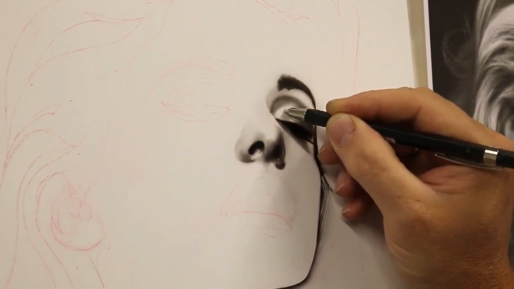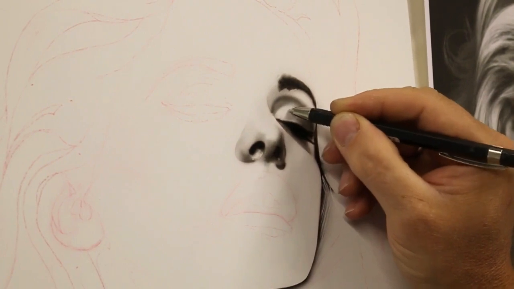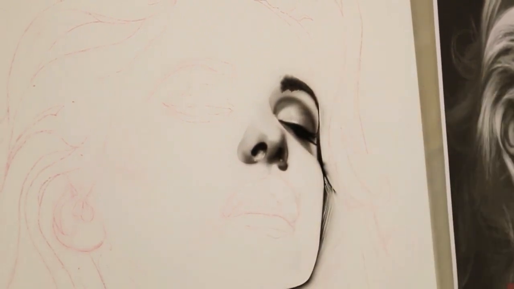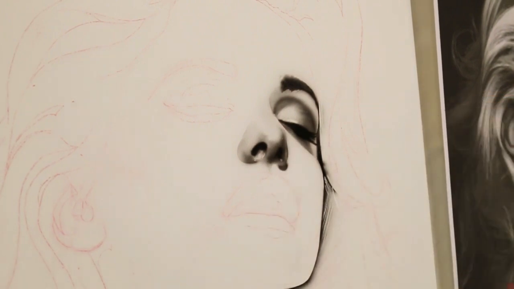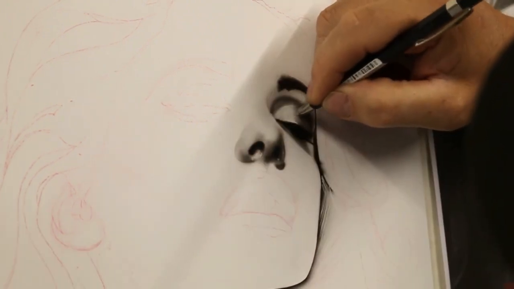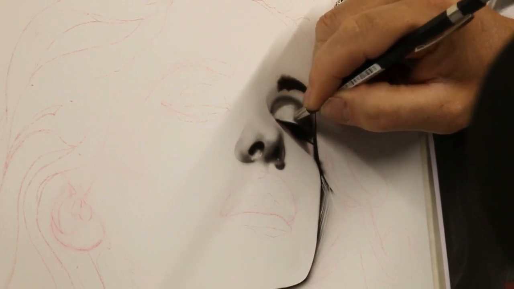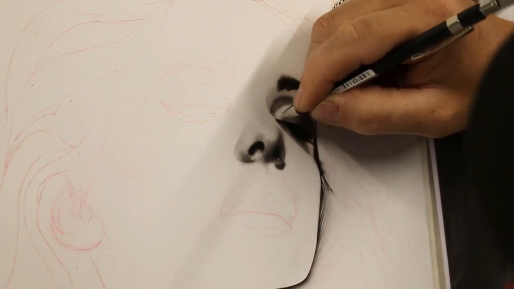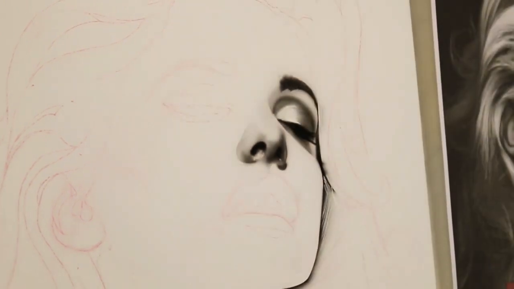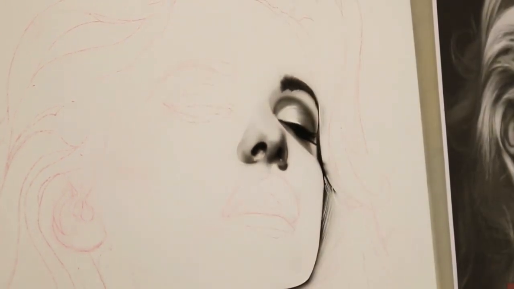It's almost like it's makeup. Almost kind of scratch it out.